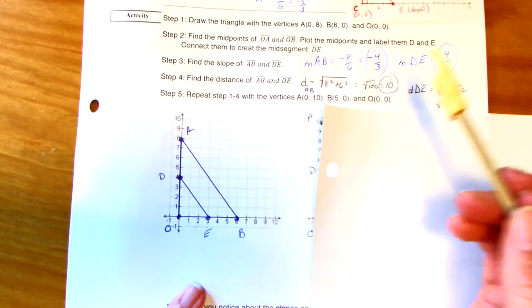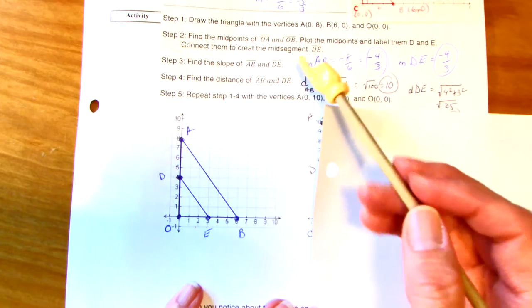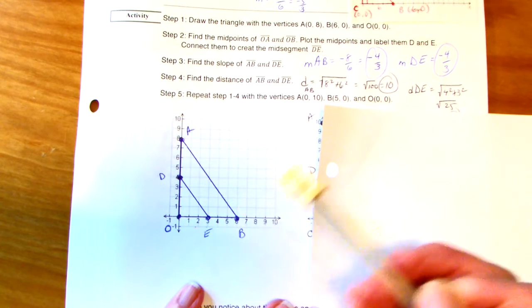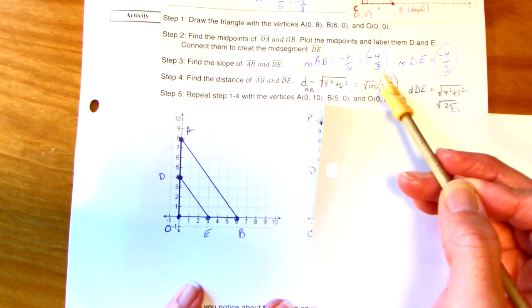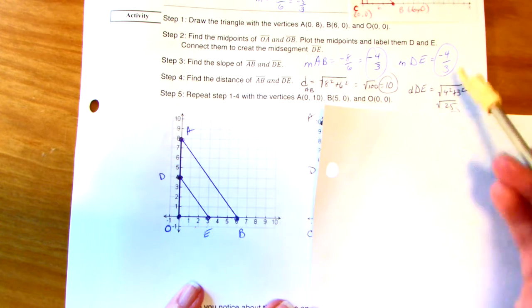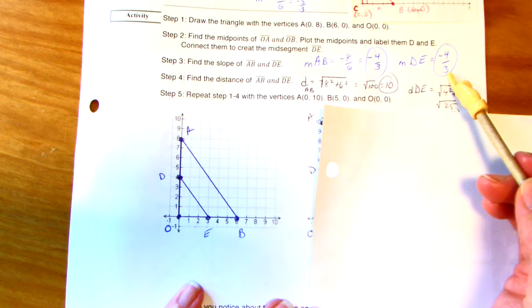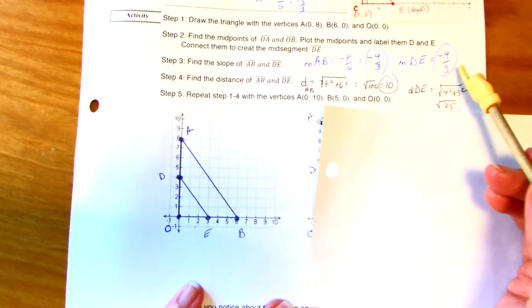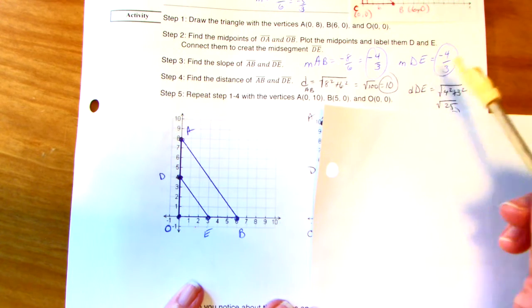Okay? So then it says find the slope of AB and DE. So the slope of AB, to go from A to B, I have to go down 8 over 6, which reduces to negative 4/3. Find the slope of DE. I have to go down 4 over 3, which is negative 4/3. Pretty interesting, huh? What do you notice? They're the same.